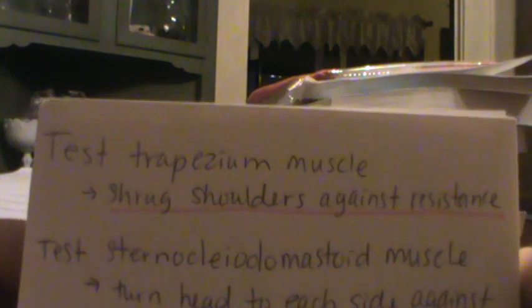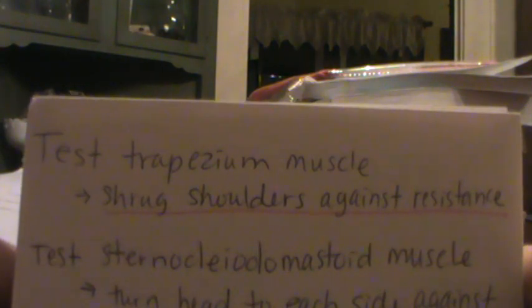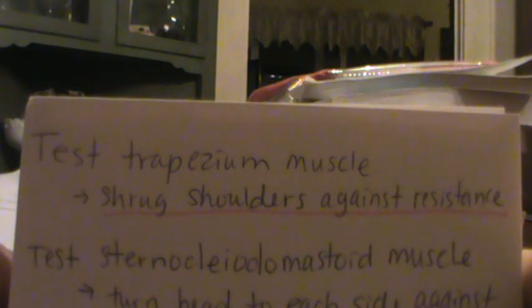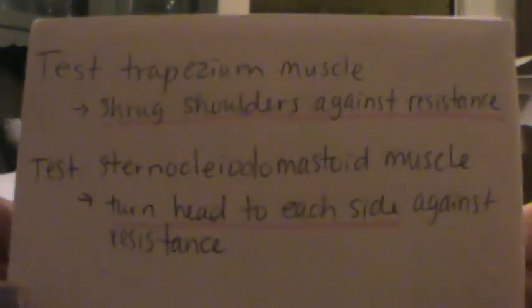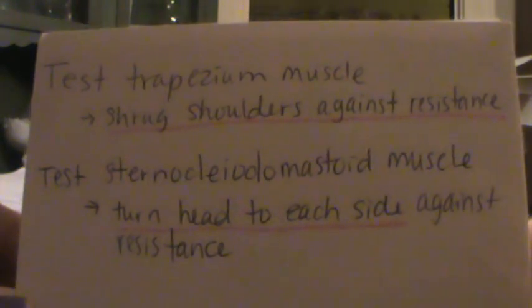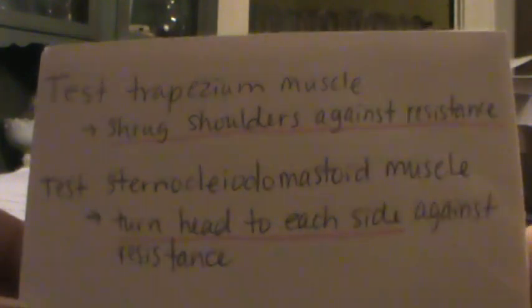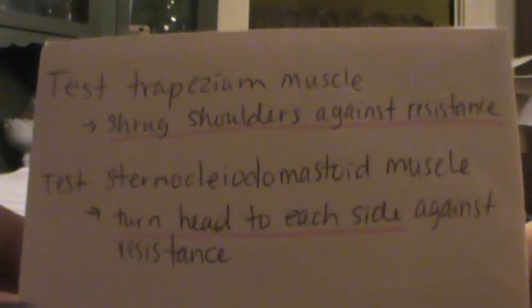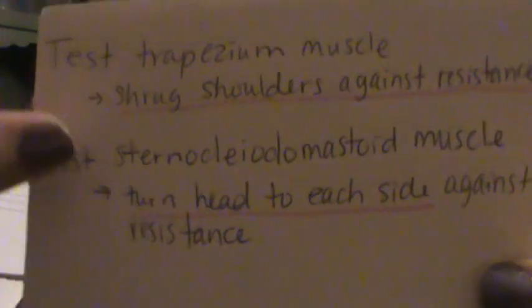Spinal accessory nerve testing. What do we do? First off, we're going to test the trapezius muscle, and we do that by having the patient shrug their shoulders against resistance. So you put your hands on their shoulders. And then we're going to test the sternocleidomastoid muscle. You have the patient turn their head to each side against resistance.